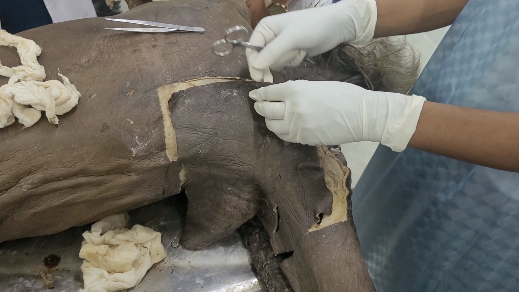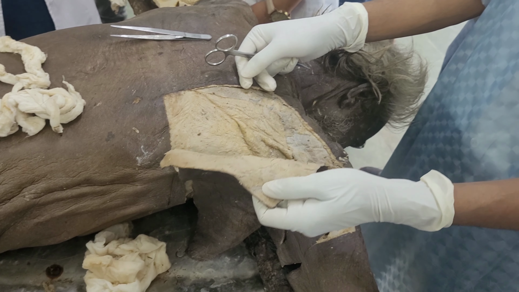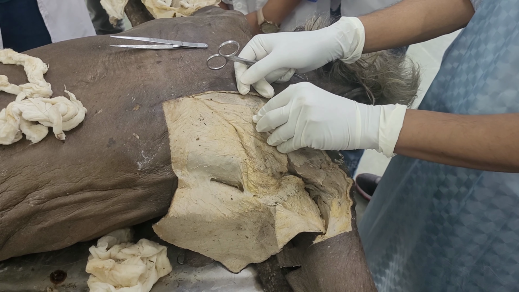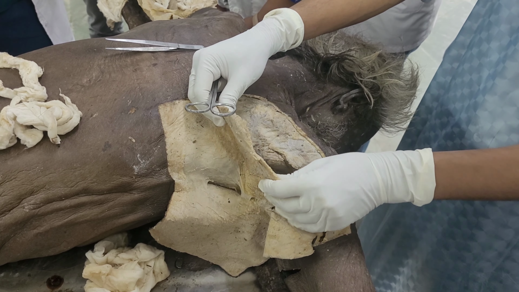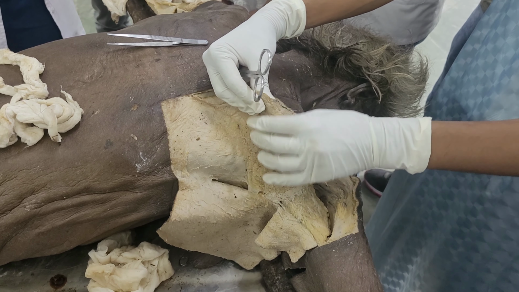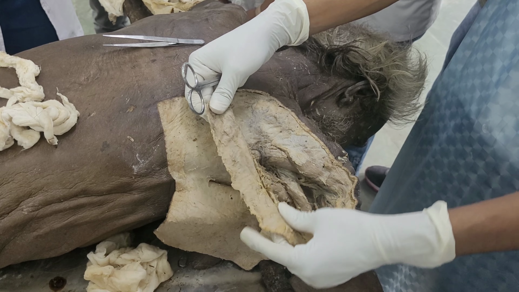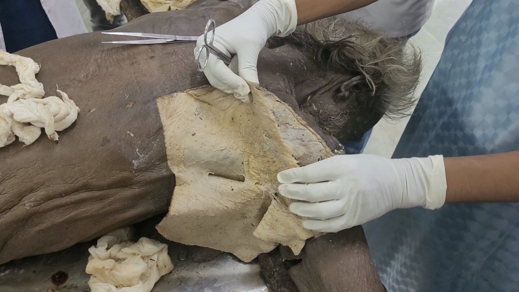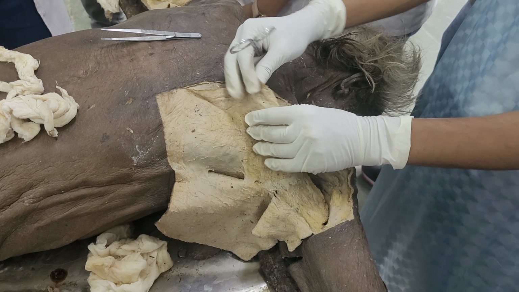Now we reflect the skin along with the superficial fascia laterally. After reflecting the skin, we get this, which is actually a continuation of the axillary fascia in this back region. In the axilla we have a fascia containing some fatty structures, some lymphatics, cutaneous nerves, all these things.